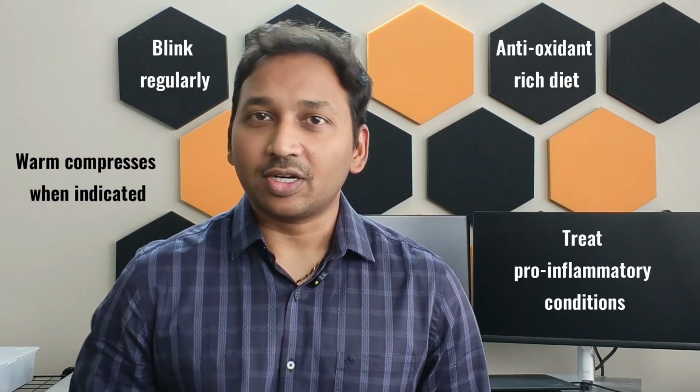Now that we know what causes MGD, what can we do to prevent the glands from dysfunction? I'm sure most of you must have already figured it out. Blink regularly so that the Meibum is squeezed out of the ducts regularly and doesn't get clogged in the gland ducts. Eat a diet rich in antioxidants. It prevents overall inflammation. Get proper treatment for any long-lasting eye conditions that can cause inflammation like allergies, Demodex mite infestation, etc. Do warm compresses only when your eye doctor prescribes it.